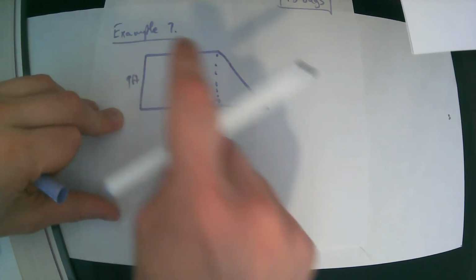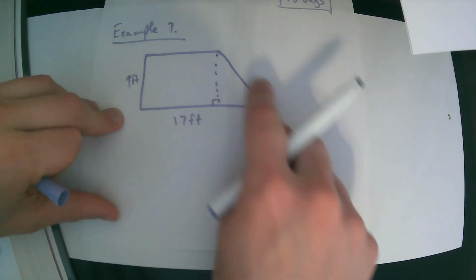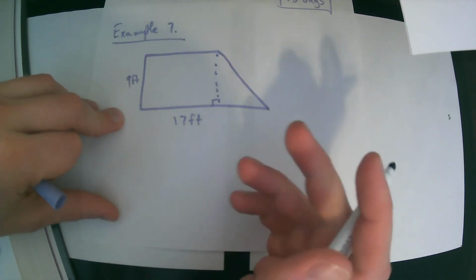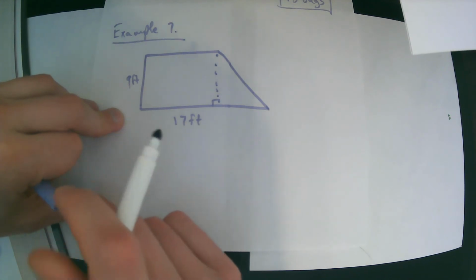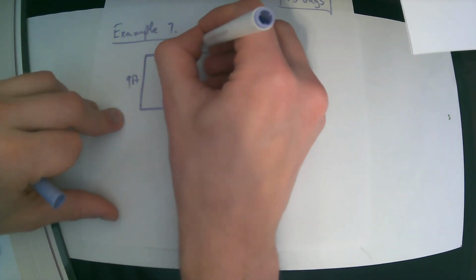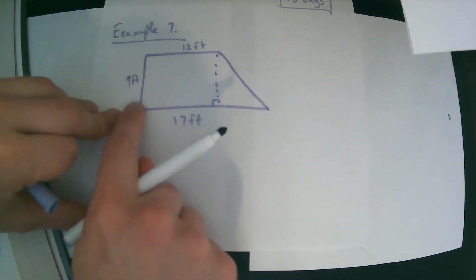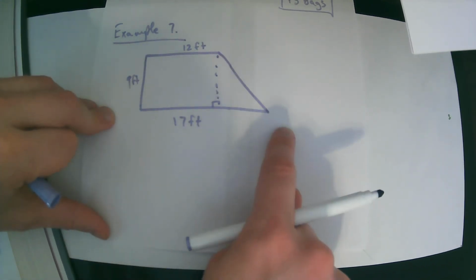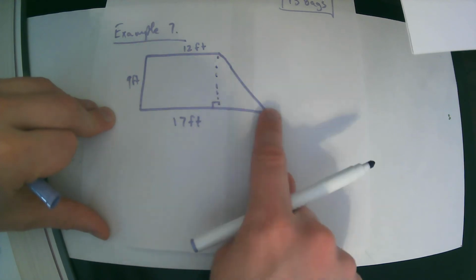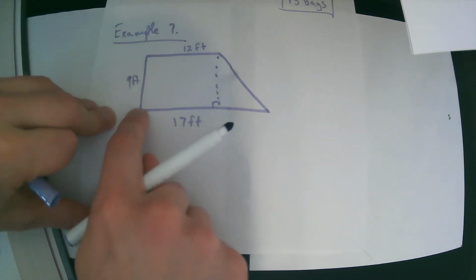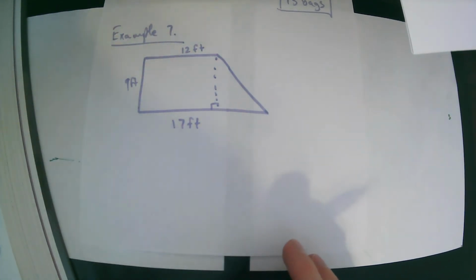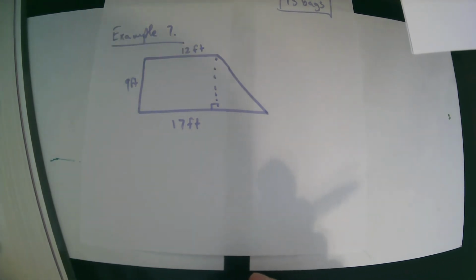So you see, a parallelogram has 2 pairs of parallel sides, like a rectangle. A rectangle is a special kind of parallelogram. But a trapezoid only has 1 pair of parallel sides, and the other sides are not parallel. Like, they may be both pointing in, or this and this. So trapezoids are a more general type of quadrilateral.